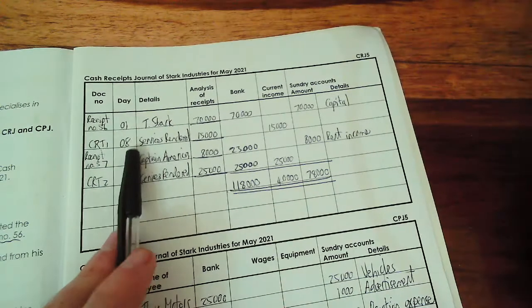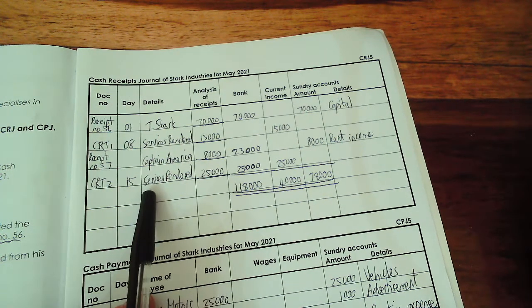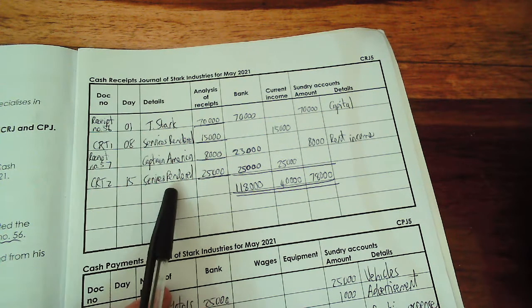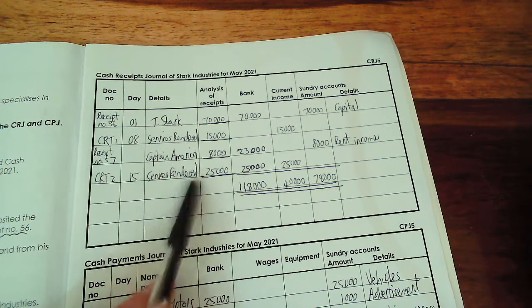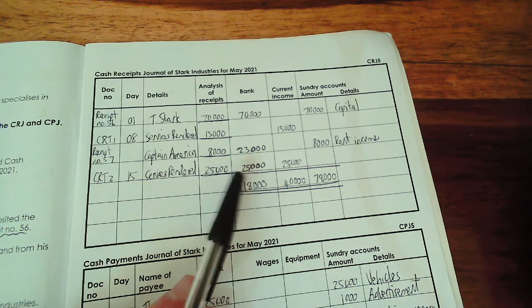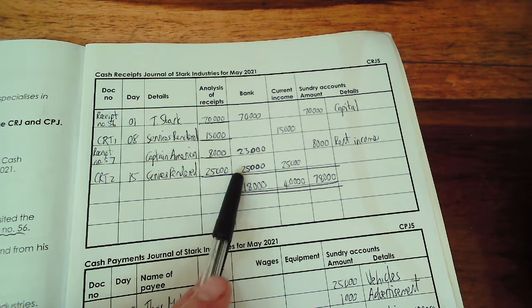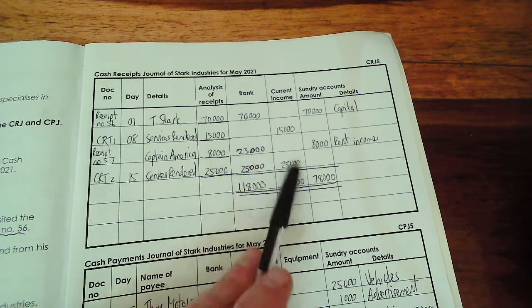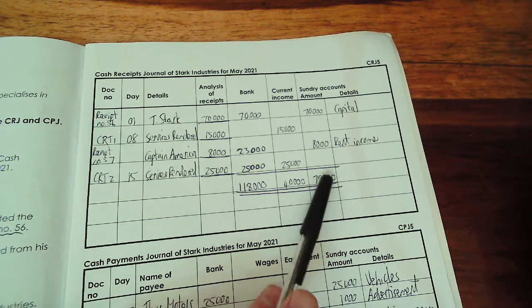Okay, so the amount, it's on the 15th. The advert there, CRJ number 2, because it's services that you rendered. It's basically people that came to you because of the advert that you placed. They know about your business now, and now they're paying you money. 25,000 in analysis, 25,000 in the bank, 25,000 for current income, and yeah, so that's the end of the CRJ.